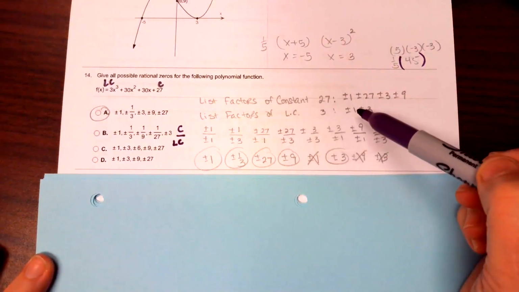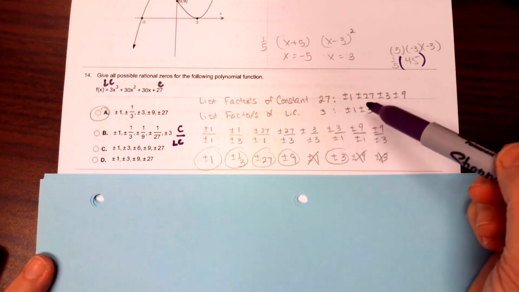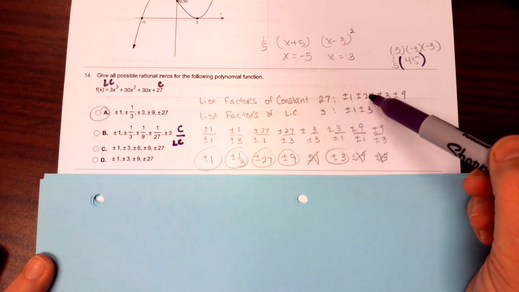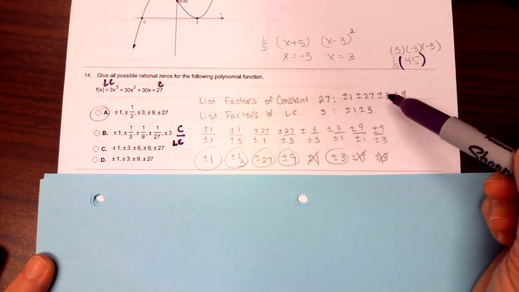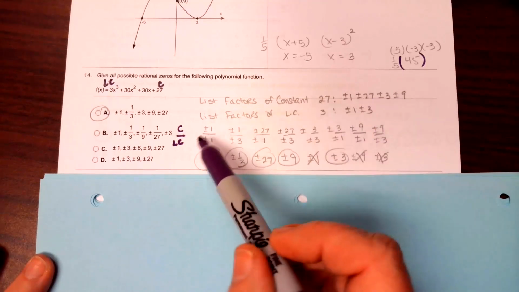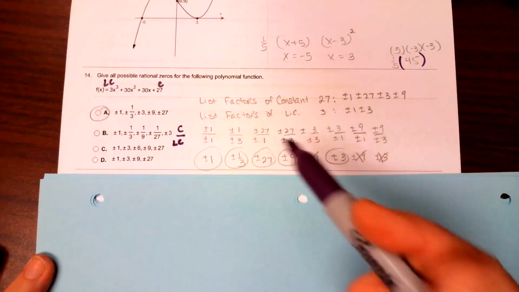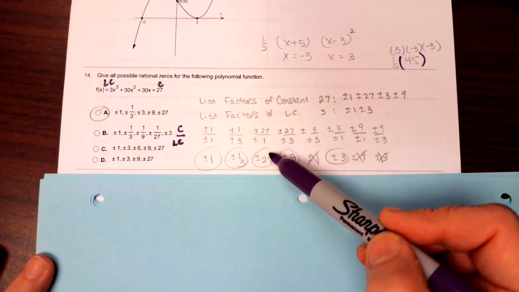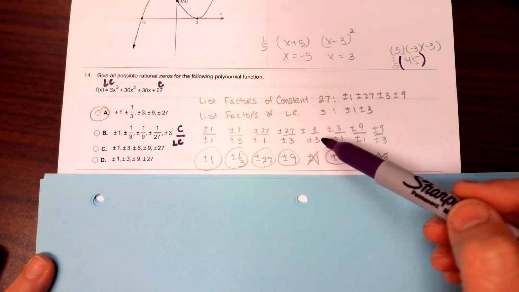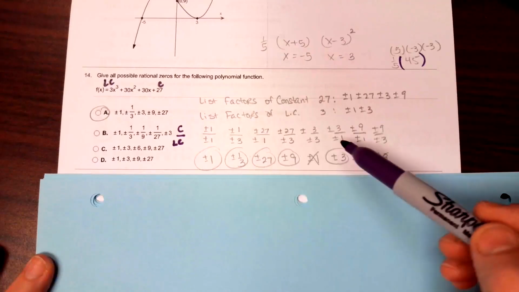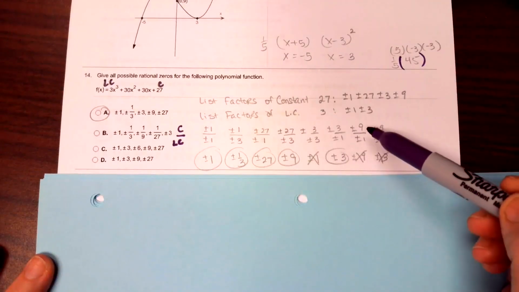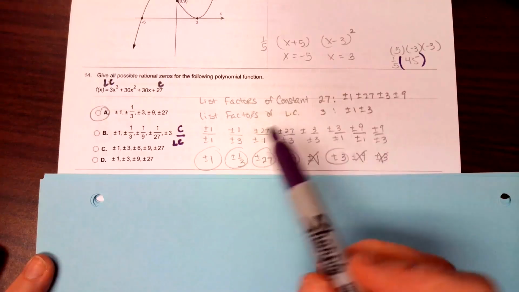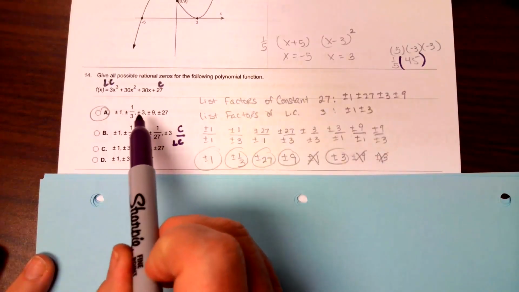So it could be positive or negative 1 over 1, positive or negative 1 over 3. Then you use 27 over 1, 27 over 3, 3 over 1, 3 over 3, 9 over 1, 9 over 3. So there's my list. Now I go through and I say, okay, this is 1, this is 1/3, this is 27, this is 9, this is 1. I've already used it, so I don't have to repeat it. This is 3, this is 9, which is already here, this is 3, which is already here. So these are the numbers I'm looking for, and that's answer choice A.